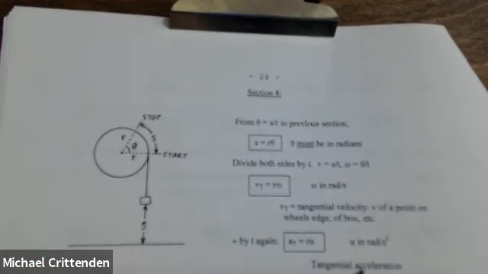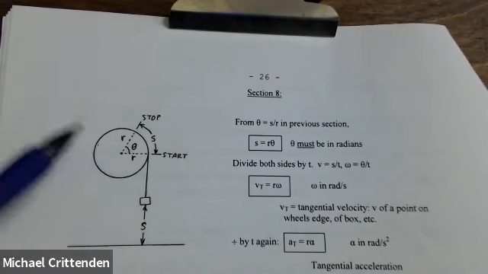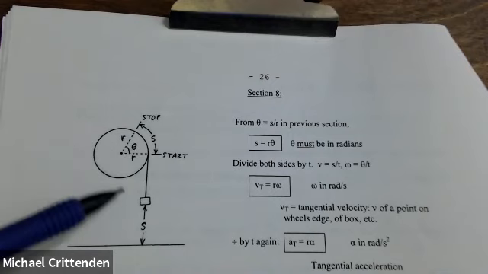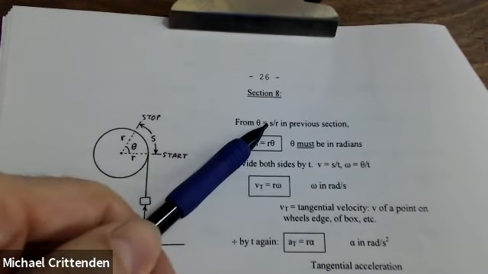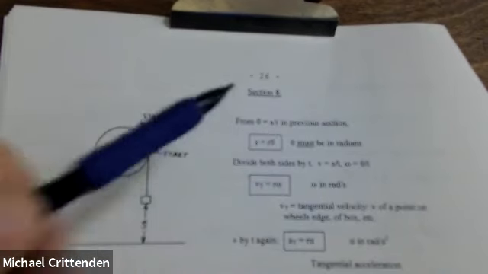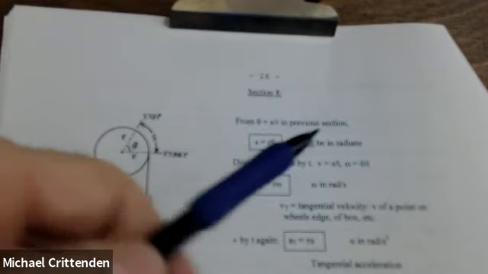And it also provides a handy way of answering the question, if I know how far the box moves, how far did the wheel turn? Or the other way around, if I know how far the wheel turns, how do I figure out how far the box moves? Well, if theta is equal to s over r, that's equivalent to saying s equals r theta. You just multiply both sides by r, and then you don't have to deal with any fractions. So this is the way it's written on the formula sheet.